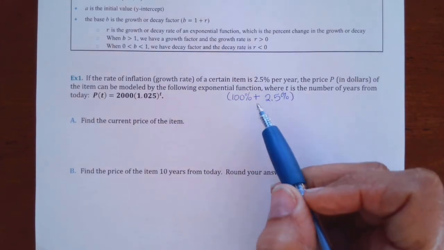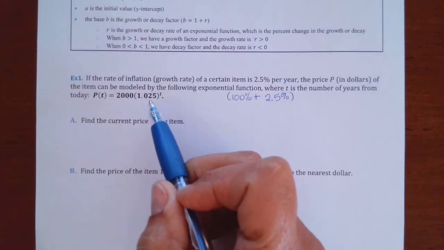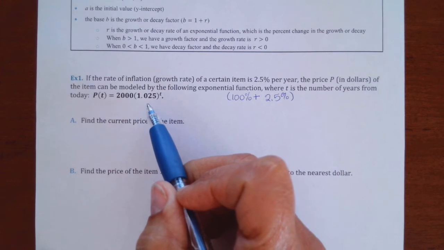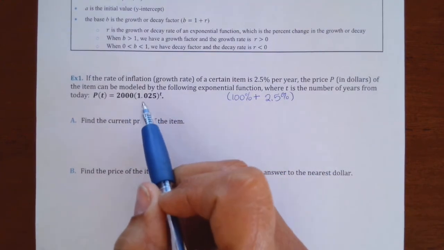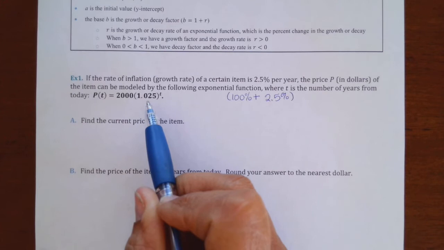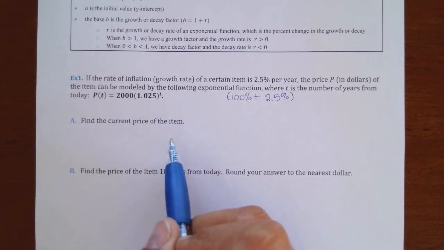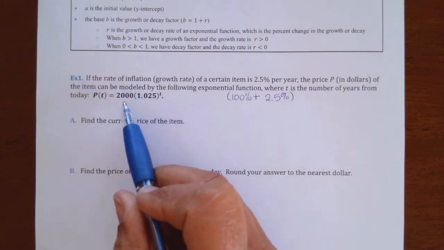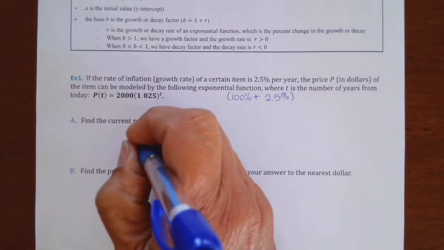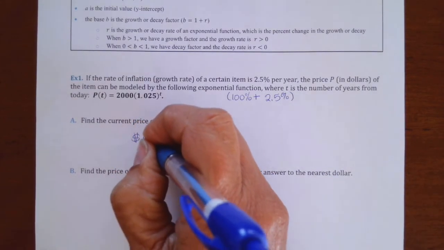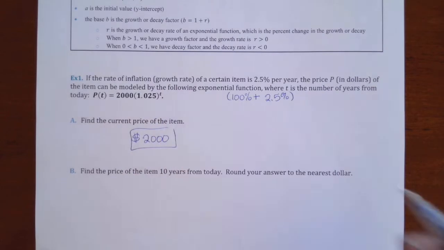So that's 102.5%, which we would write this way. All right, not that you have to have that right now, but just so you kind of know where that number comes from. So what is the current price of the item? So this a value, that's always the initial price. So currently this item is priced at $2,000.